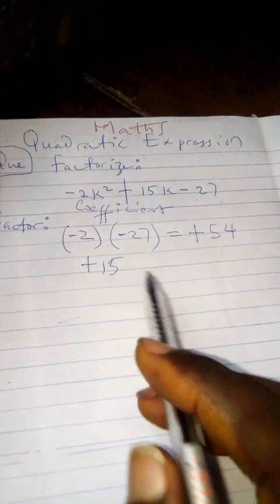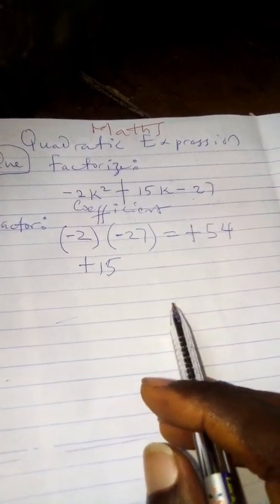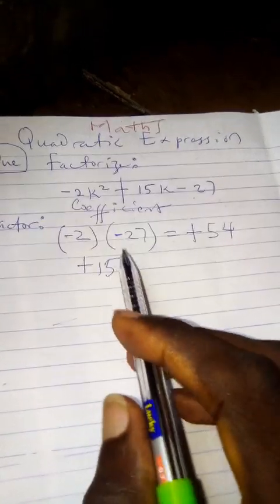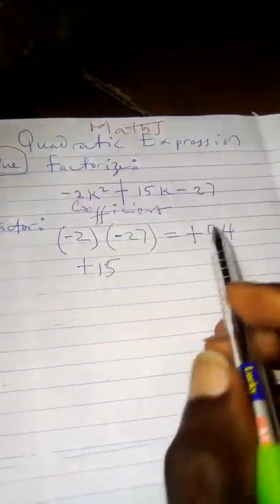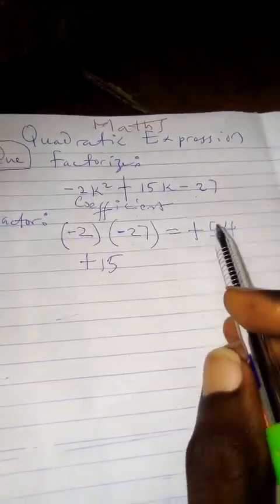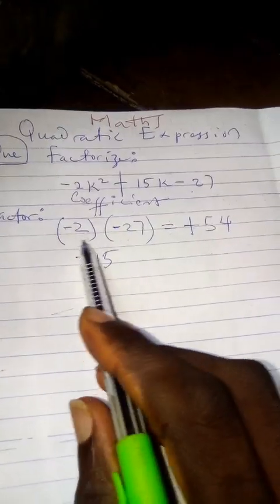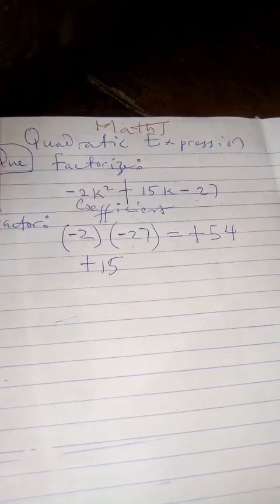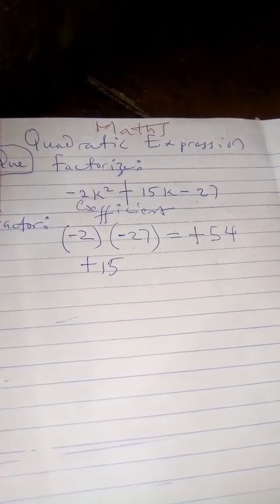So this is what we want to do next. We're looking for two factors. These two factors, if I multiply them in the calculator, the answer is +54. But if I bring them together, it will give me +15, okay? So how do we get these factors? I'm going to show you a very simple way to do that now. This is the method.